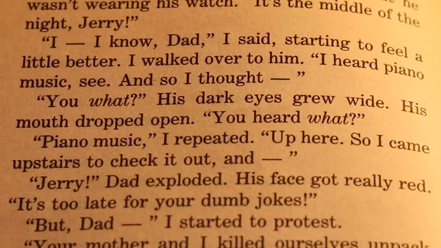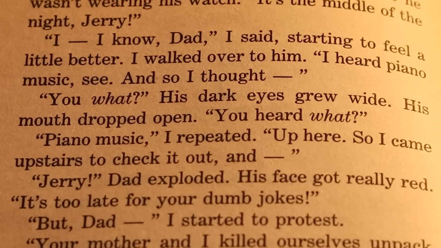By the way, you've just experienced about half of the story in the book. Jerry repeatedly hears the mysterious piano playing a sad, lonely tune in the middle of the night, but when he checks it out, no one's there. He tries to tell his dad, who doesn't believe him.